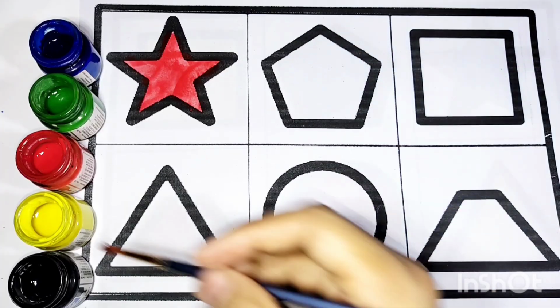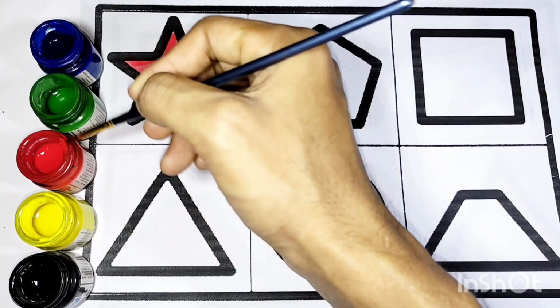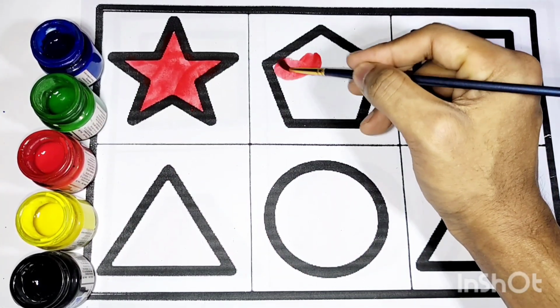Kids, the next one is pentagon. We are again using the color of red and coloring the shape of pentagon.